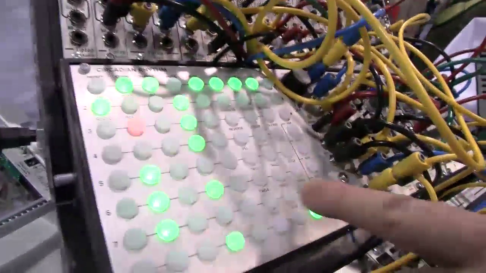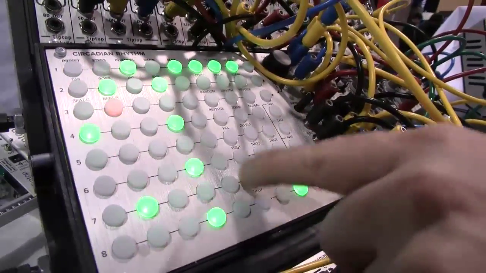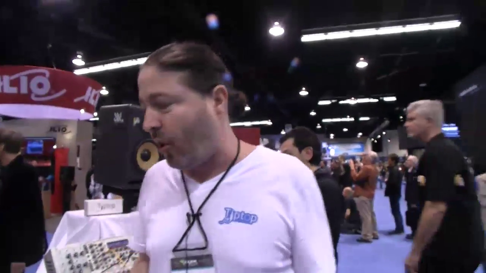Is there any real-time recording? Yeah, there is real-time recording. Over here you got trigger 1, 2, 3, and up to 8, and these give you manual entry of the notes. So you can do MPC-style entering of notes on the beat. Again, it's either quantized or not quantized, however you want it.